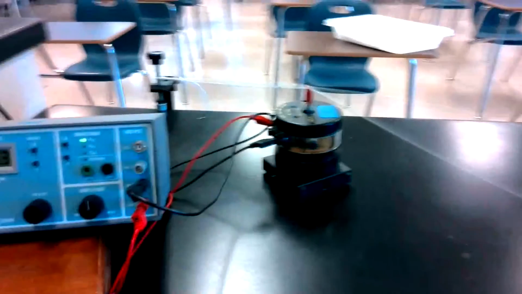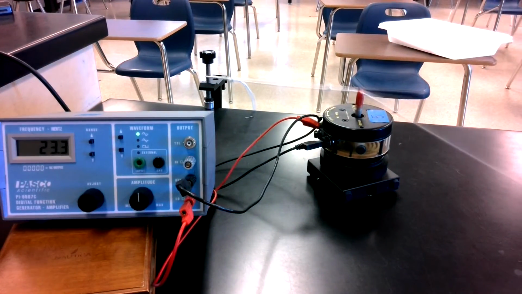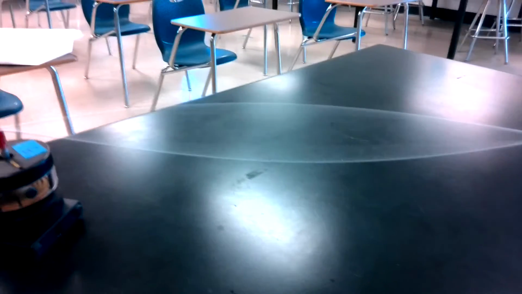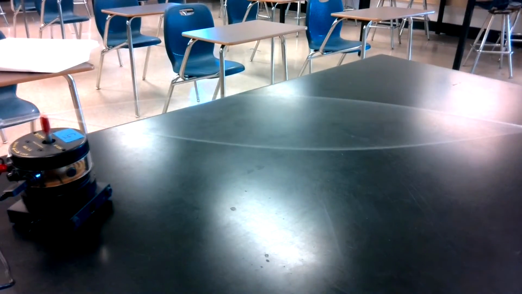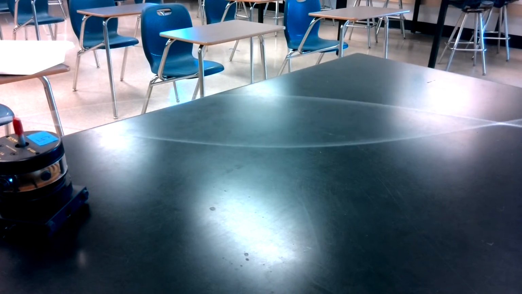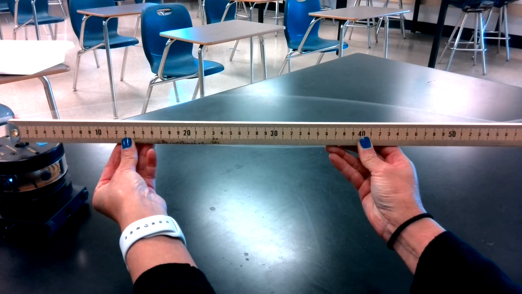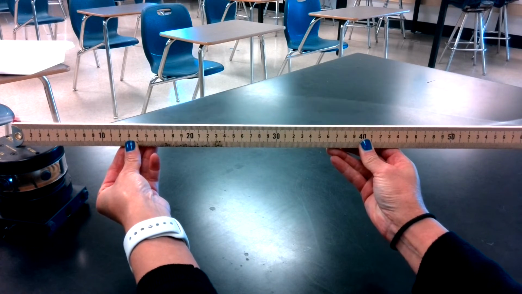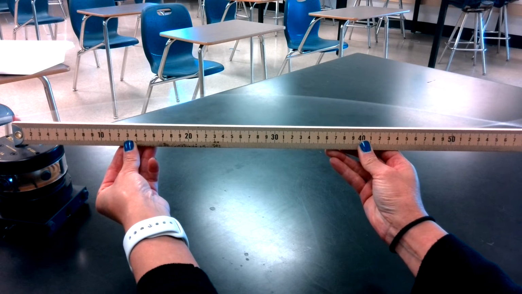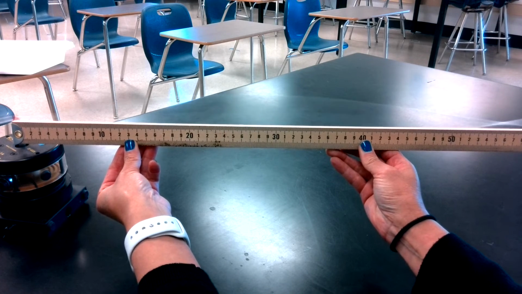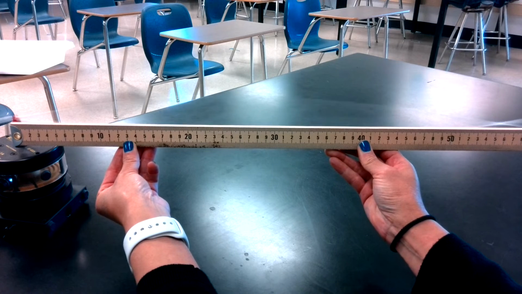I have 23.3 hertz. And I'm going to have you measure one full wavelength, which, let me see if I can get everything in there, is going to be from this red oscillator out to the first node. So do your best to estimate that, which is half of a wavelength, and then double it to get a full wavelength.